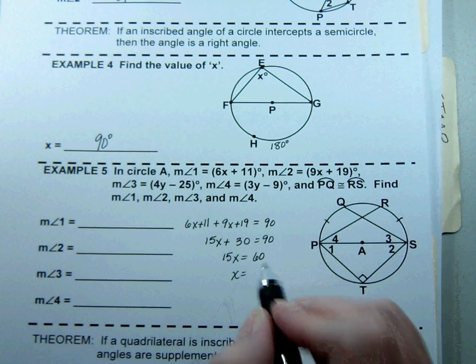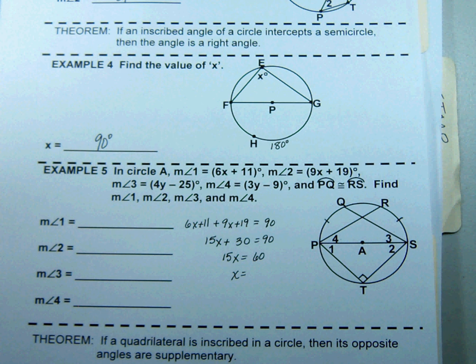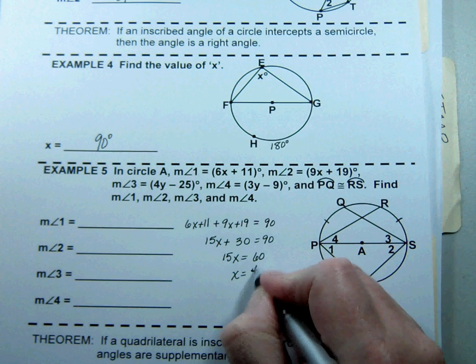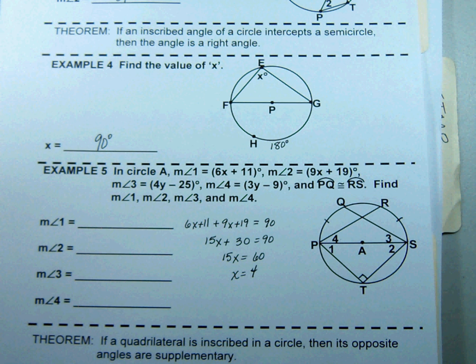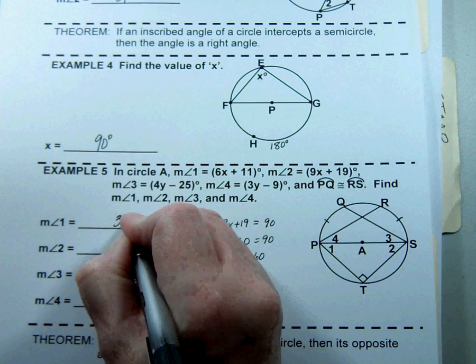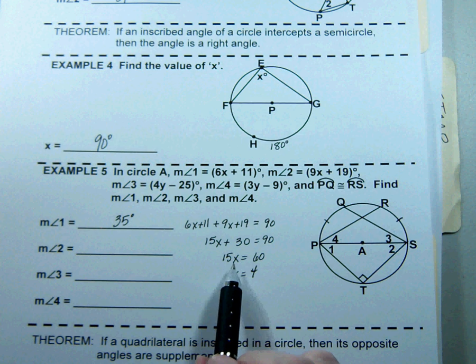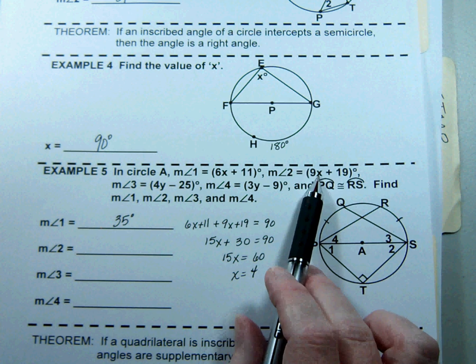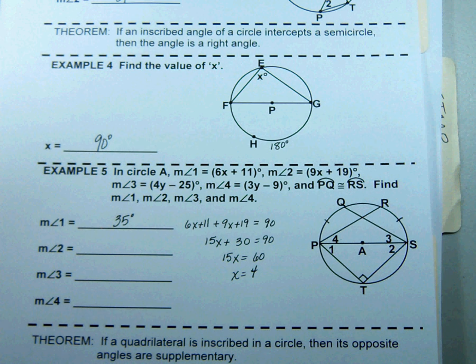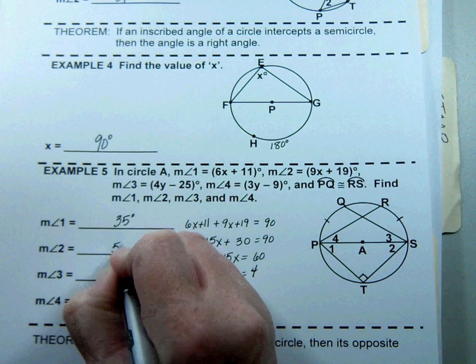If you divide, 60 divided by 15 is 4. If you substitute a 4 back in for x, that would be 6 times 4 plus 11. That's 35 degrees. And 9 times 4 plus 19. Try that. It is 55 degrees.